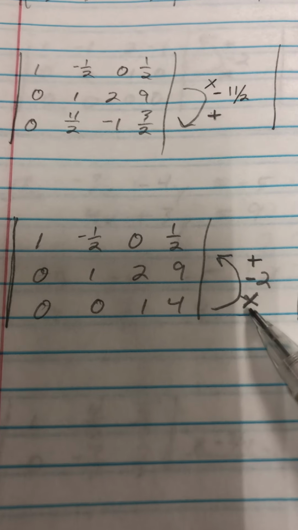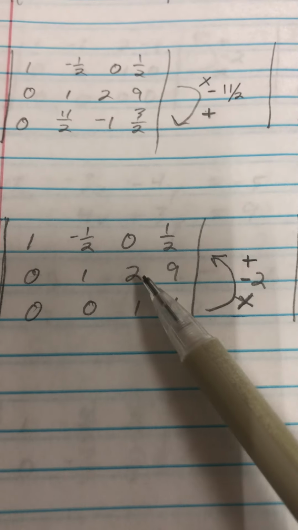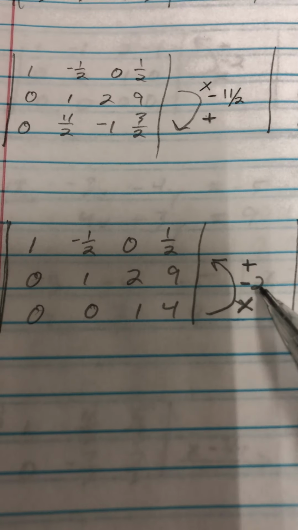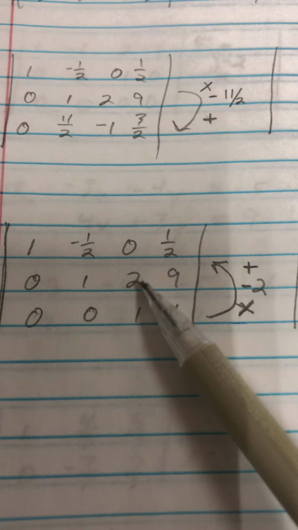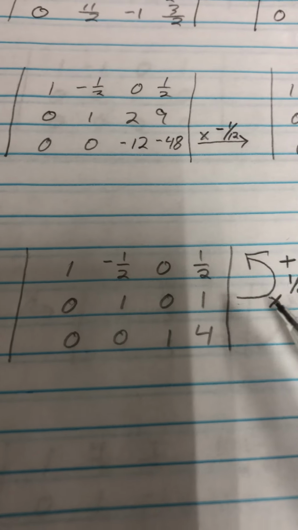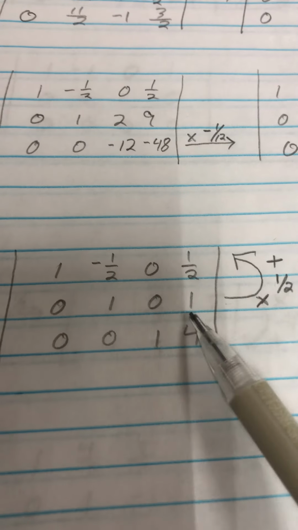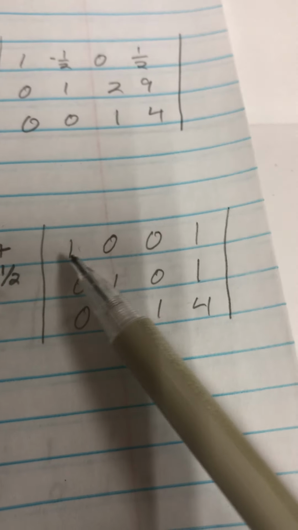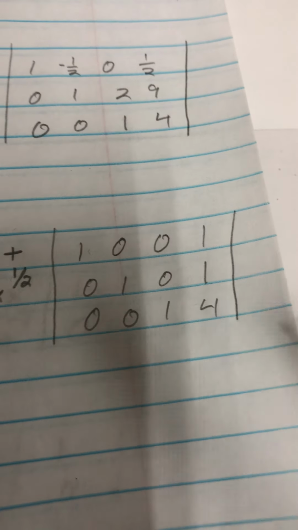I'm going to multiply everything by a -2. This is because I want this to become a 0. So 1 times -2 plus 2 is going to be 0. Notice that changed that. And then everything in this row I multiplied by a 1/2 and added to the first row. And boom, I got it. That's my final answer.